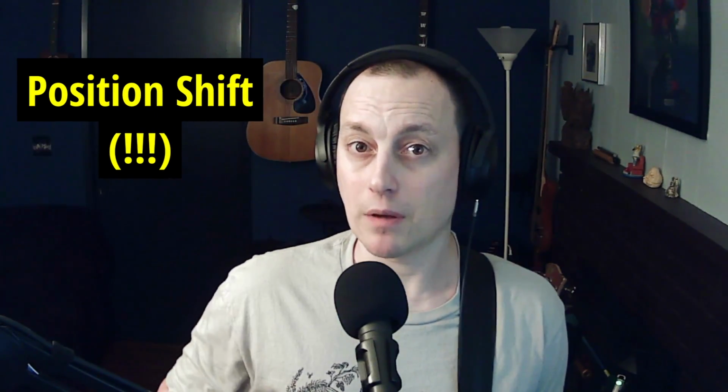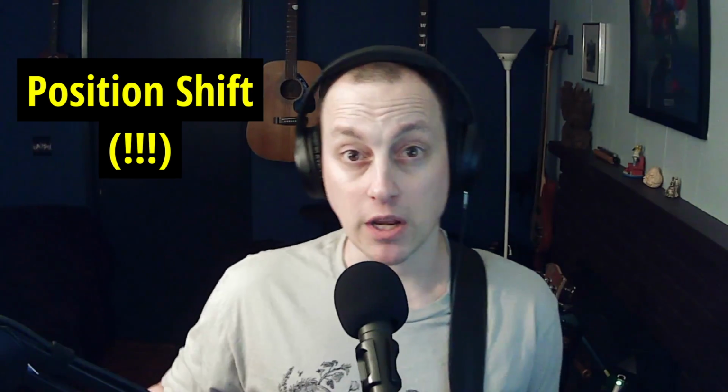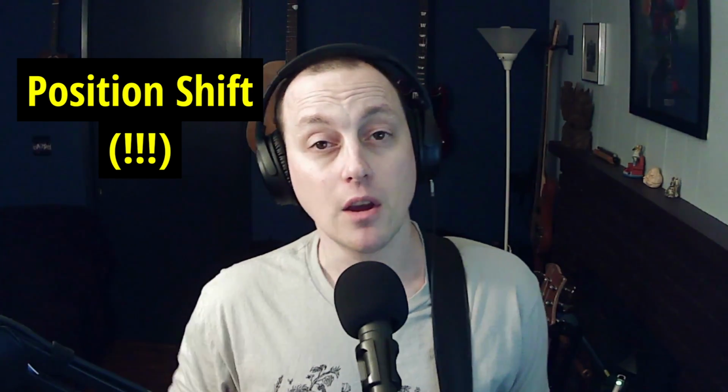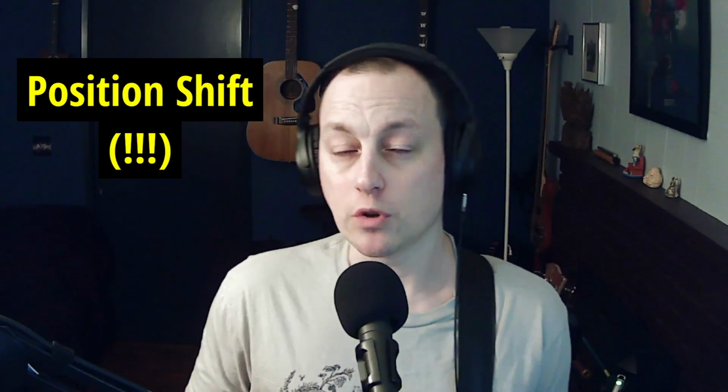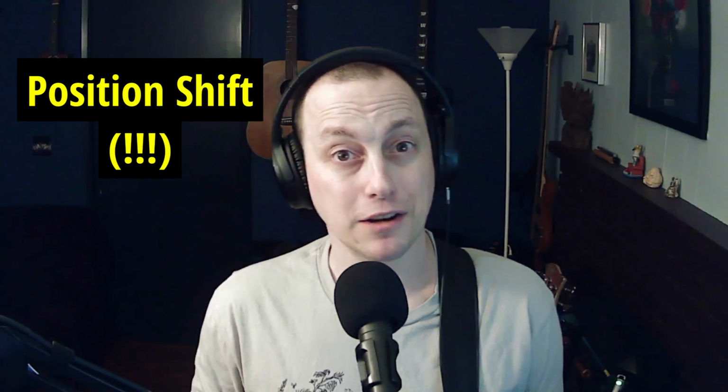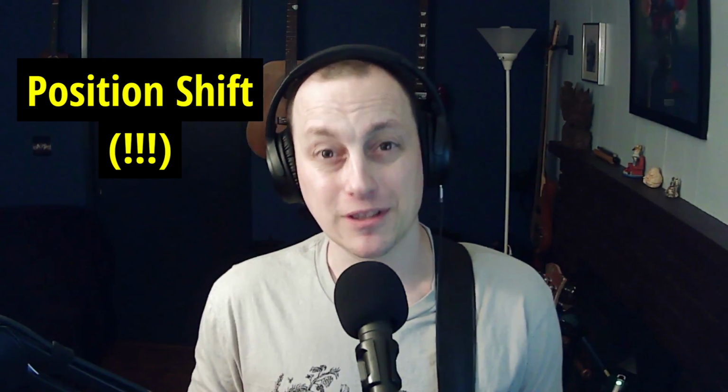I am also going to be introducing you to the elusive position shift. So sometimes we don't have to make a full position change, moving our hands up and down the guitar neck. We can do it in a little bit more efficient way and shift ourselves to where we need to be. So we'll see that in the secondary pattern of the major scale. Okay, let's get into it.